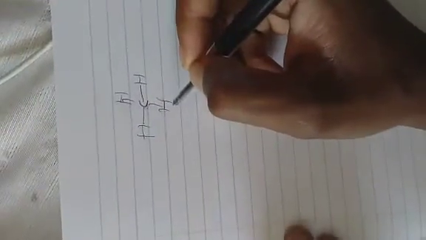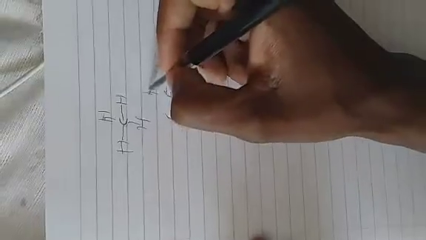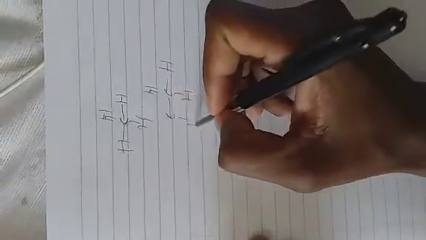Hence, it's called alkane. If it's two C's, it's going to be something like this, and this would be ethane. It's going to be like this, and it's single bond in between the elements. So that's exactly the structure of methane. You can do as many as possible. All right, let's go back.